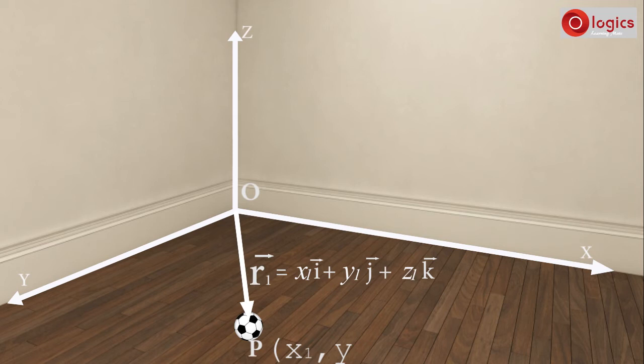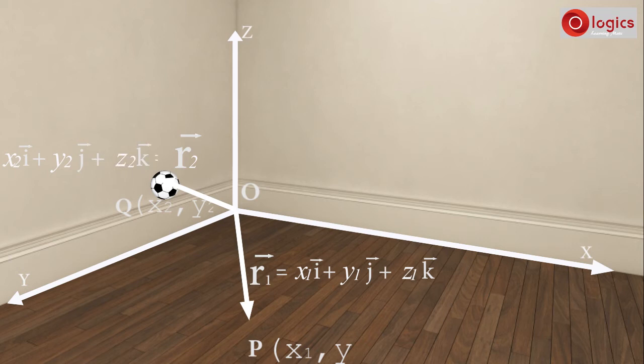From this initial position, if the ball bounces to a distance, let's say, this is the final position, Q. Coordinates of point Q is Q of x2, y2, z2. Draw a position vector to final position, let us say r2 bar, which is equal to x2 i bar plus y2 j bar plus z2 k bar.